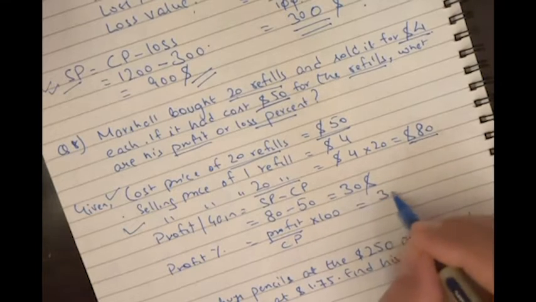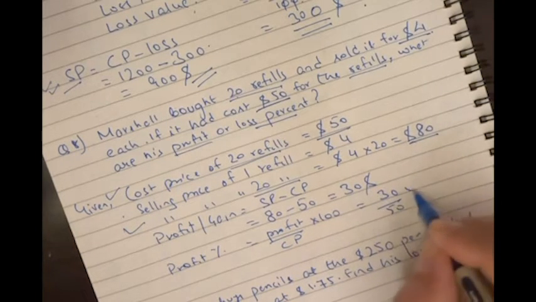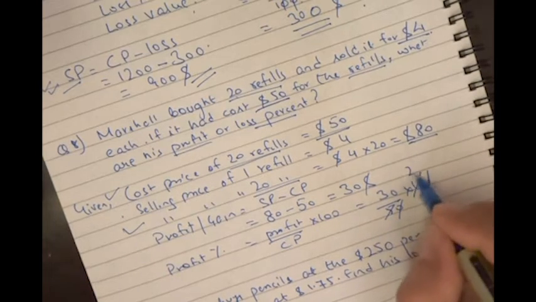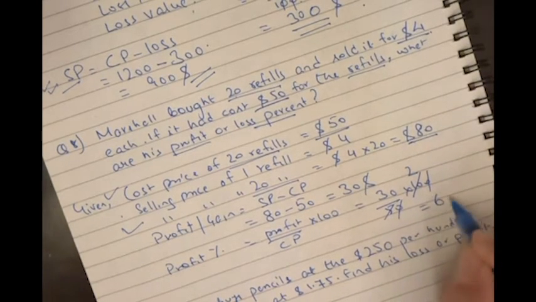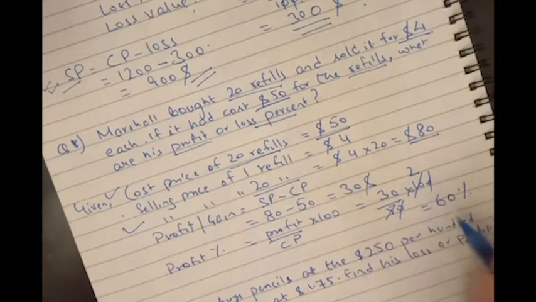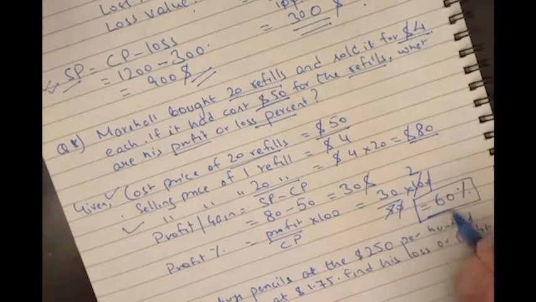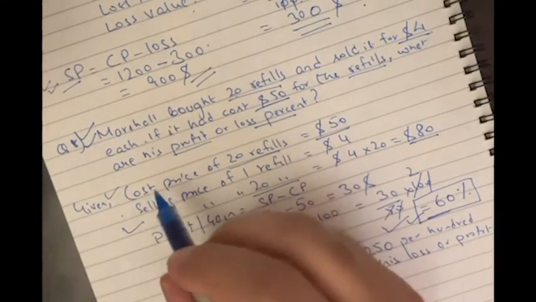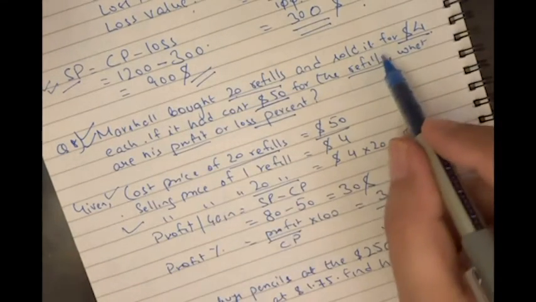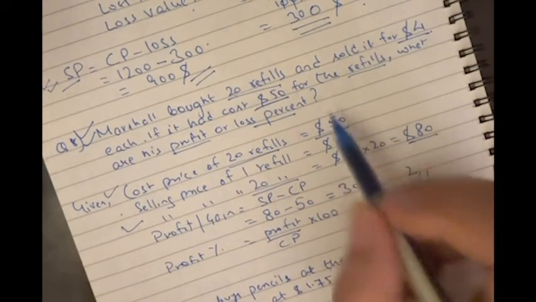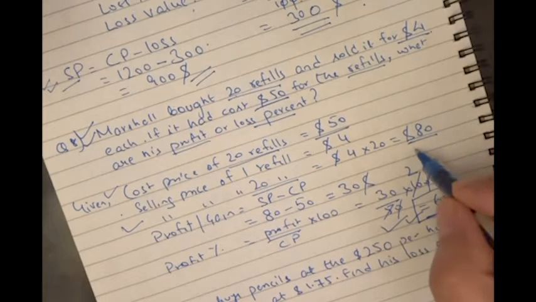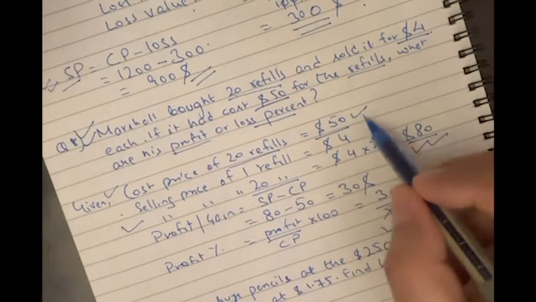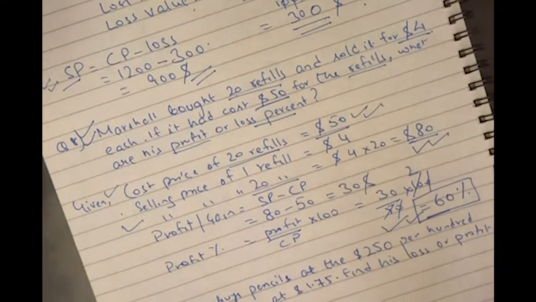This will be 30 by 50 into 100. This cancels here, this cancels here. You will get 60, and that's again an amazing 60% profit margin for someone like Marshall, who is selling 20 refills at a price of $80 when he purchased those 20 refills at a price of $50.